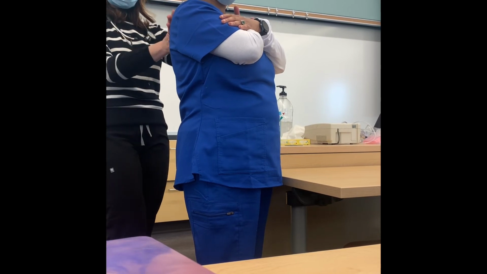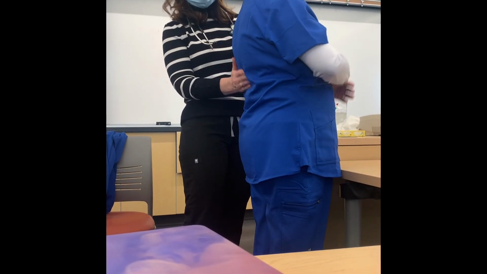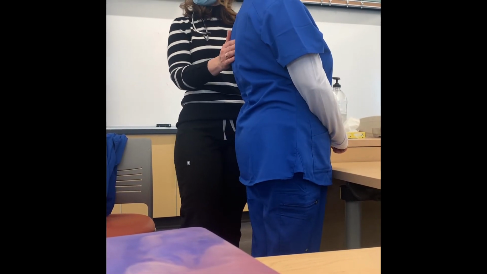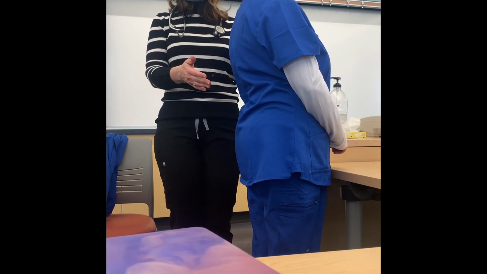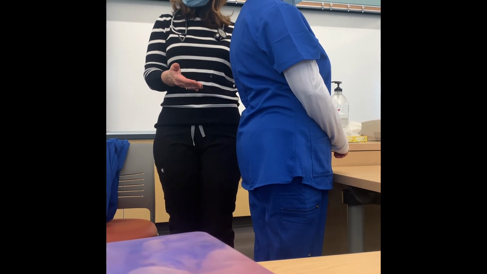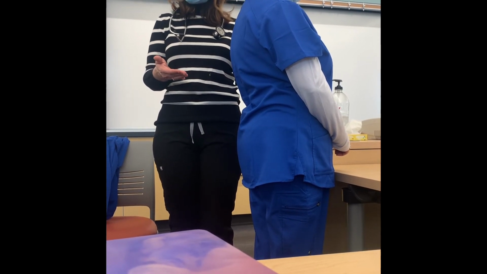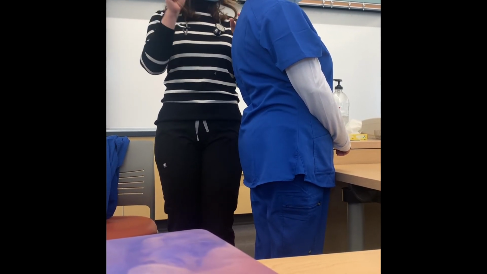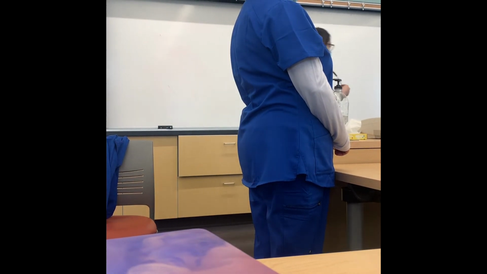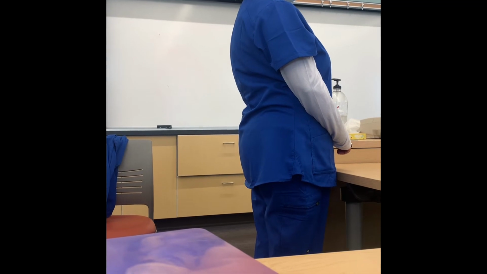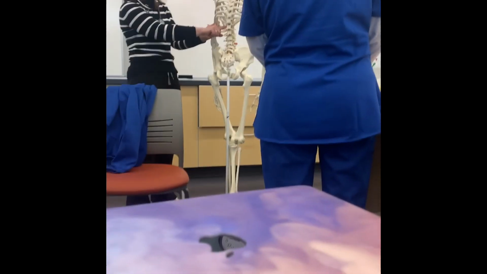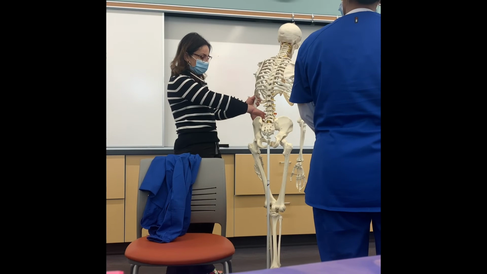I'm also looking at her spine, and the reason I'm doing that is because I want to see if it's straight. If she had scoliosis or kyphosis or lordosis, let's say the S shape.